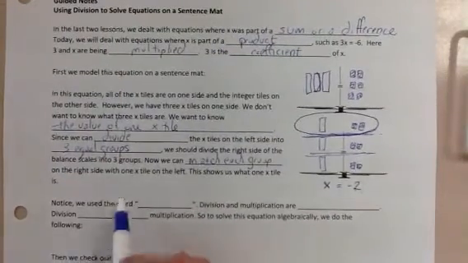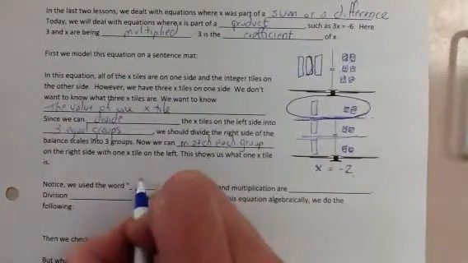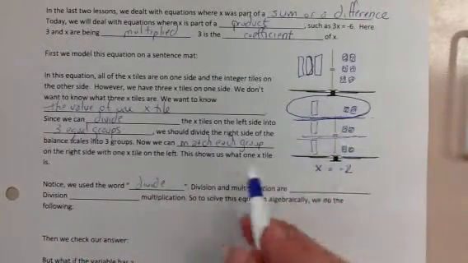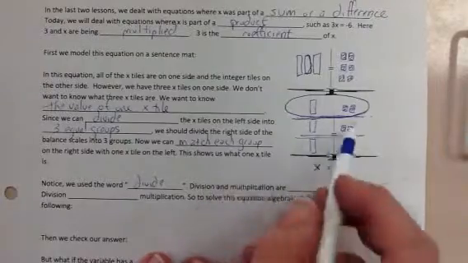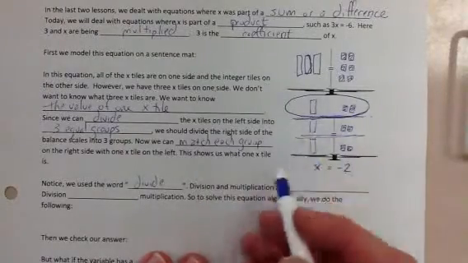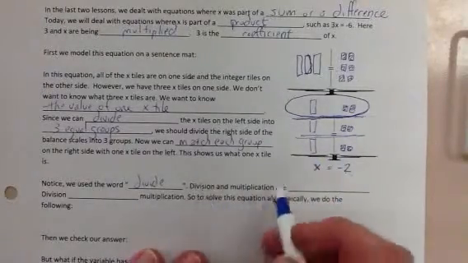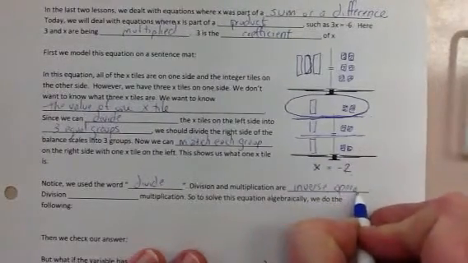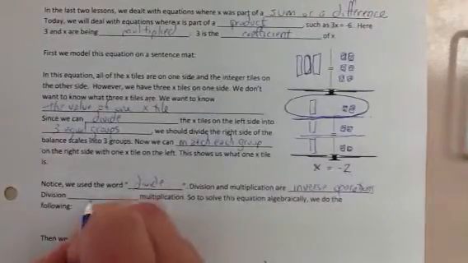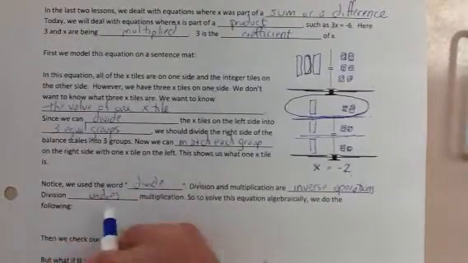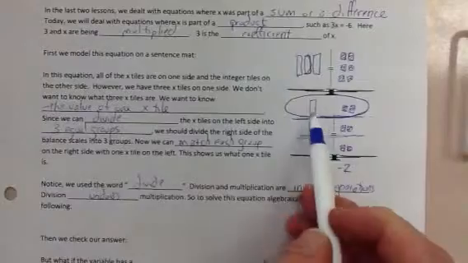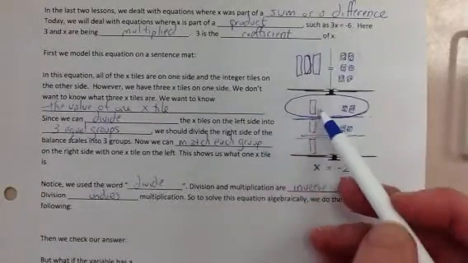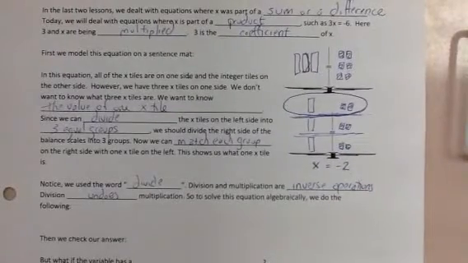Okay, so just some more notes. Notice we use that word divide. We divided this into 3 groups and we divided that into 3 groups. And this is the way to model division, splitting things into groups of equal portions. Division and multiplication are inverse operations. Division undoes multiplication. So that's why dividing these up is the best thing to do when x is being multiplied by something. You use division to undo it.